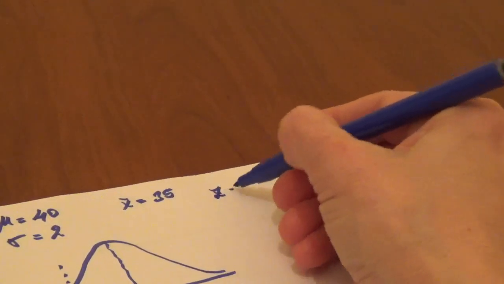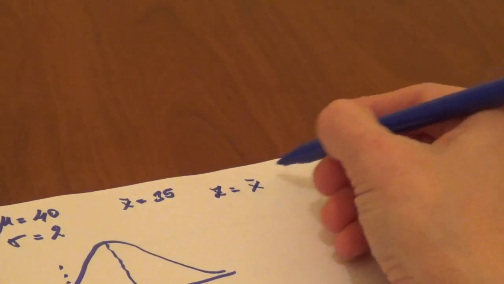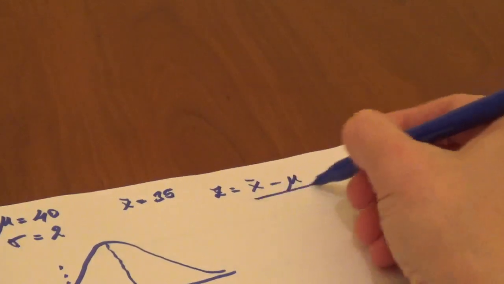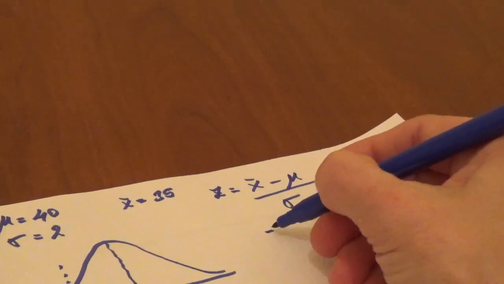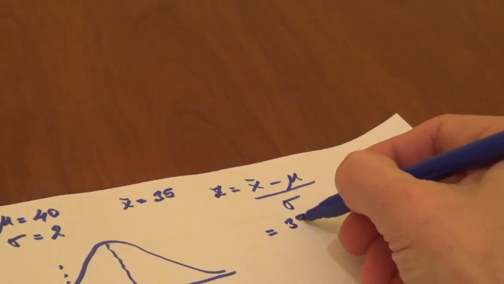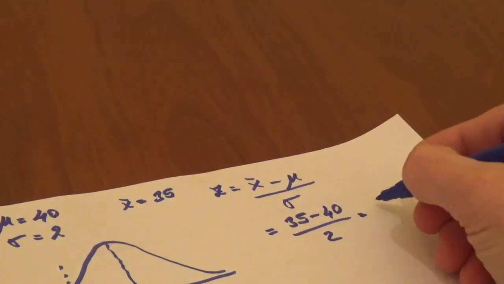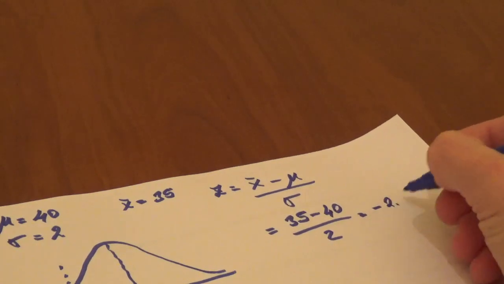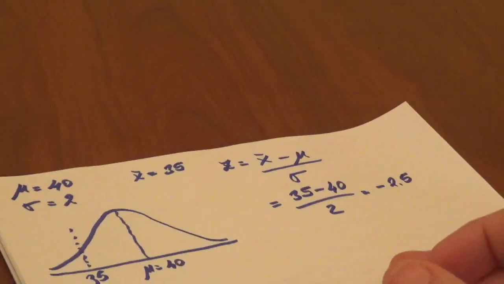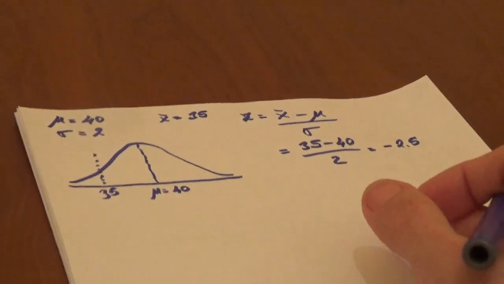What is our formula for the z value? Z is equal to x minus mu all over sigma, and that is 35 minus 40 all over 2, which is minus 2.5. Now let's look at our normal probability table.